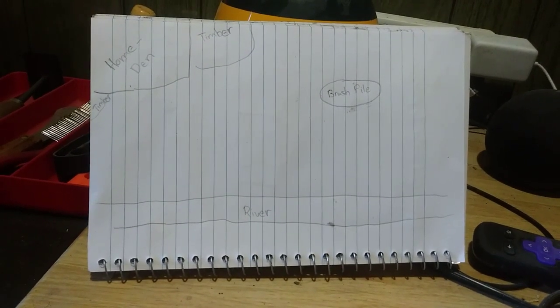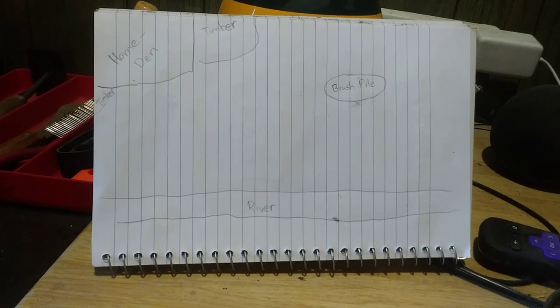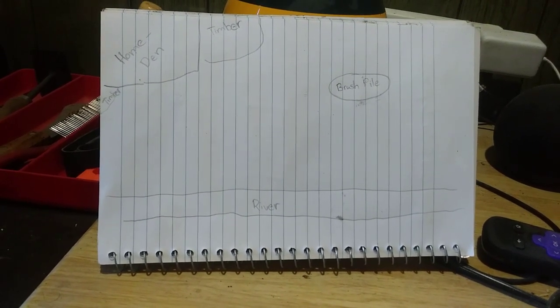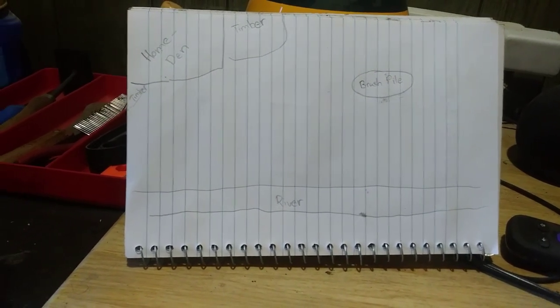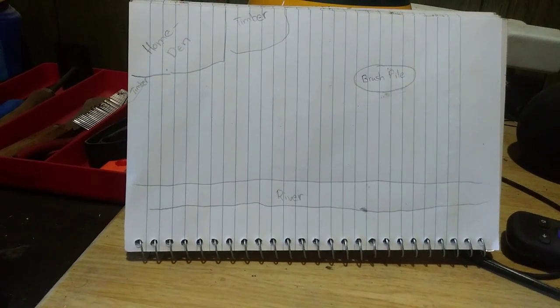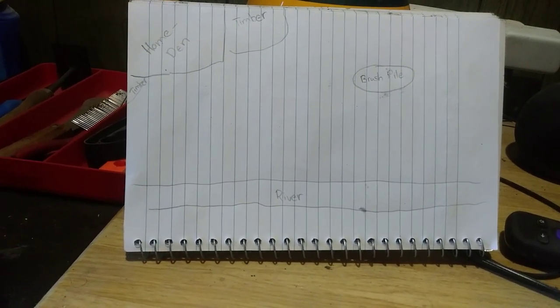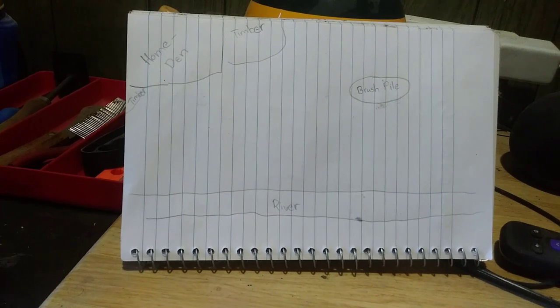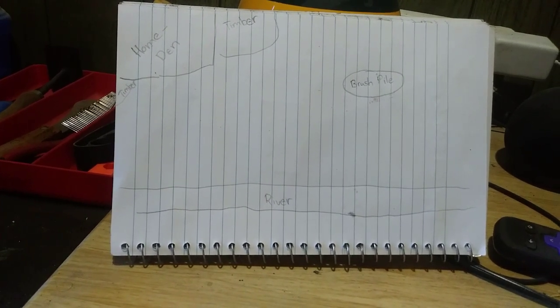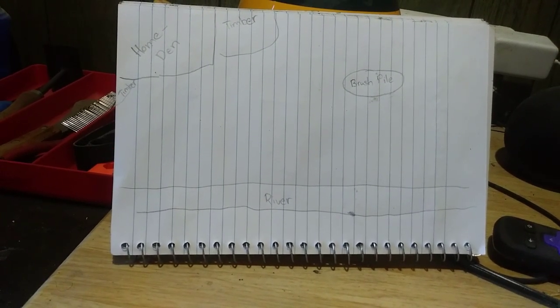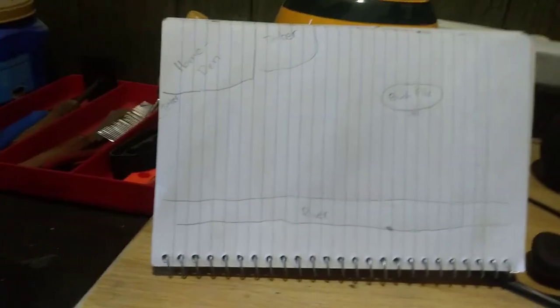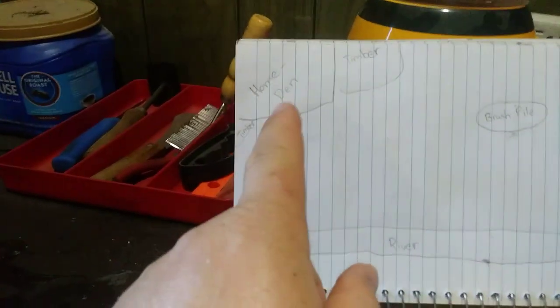Alright guys, here's the scenario. In this scenario we're going to say it's not breeding season. You see up in the upper left hand corner, that's home base. Let's say that's where the den's at, and there's timber on each side there. Then you got a brush pile off to the right. Down below you got a river. So this is home base right here.